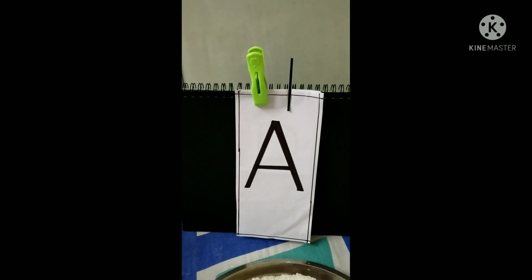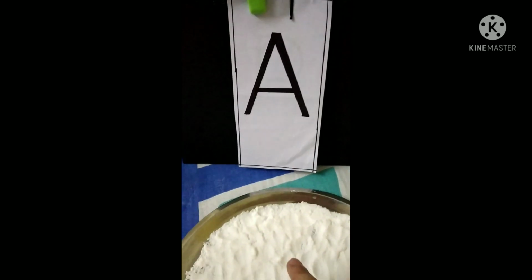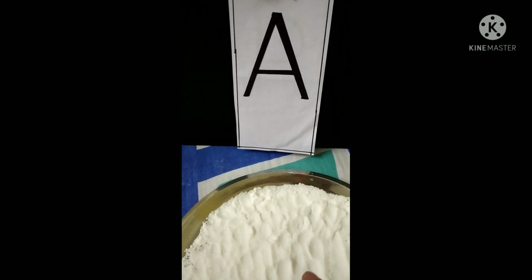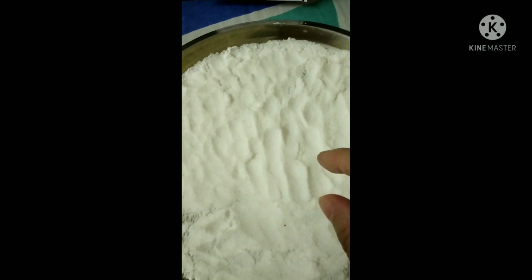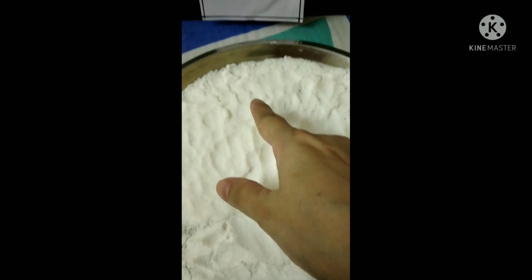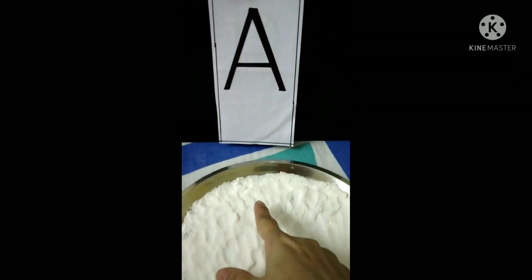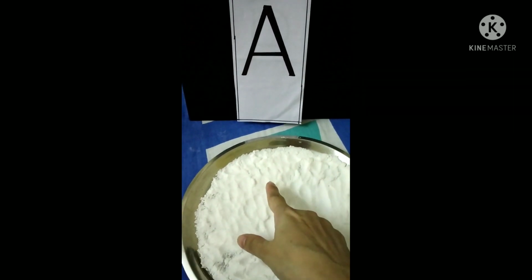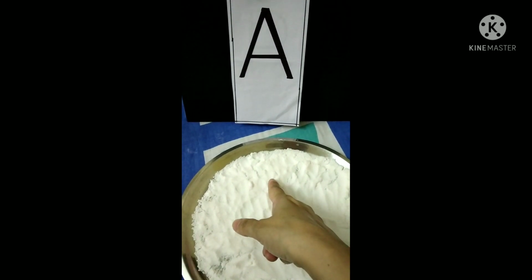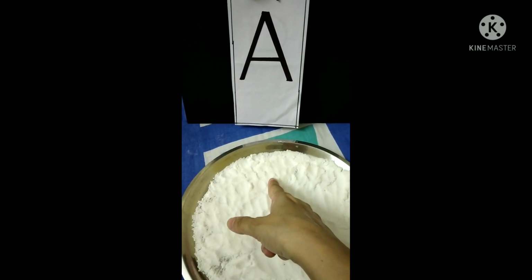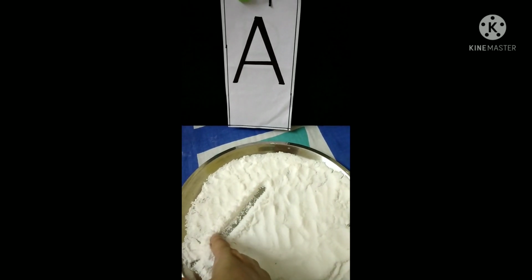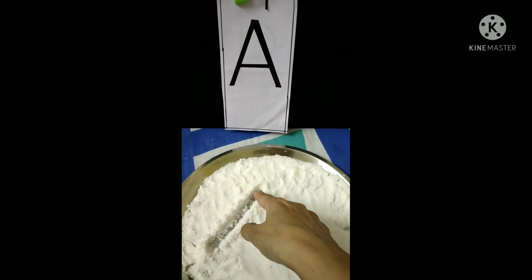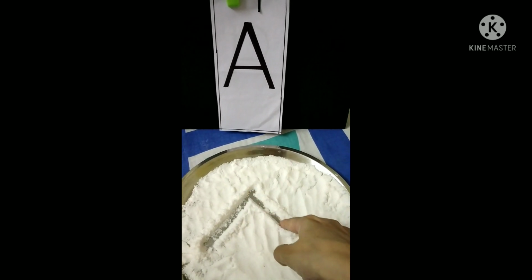Sorry, I didn't find some thumb pins, so I used these homemade things, a hairpin and another pin which we use for clothes. So here the kids will copy these alphabets on this salt which we have given them on the plate. So let me show you how they will copy this alphabet, and they will learn the structure of the alphabet. See this? It's quite easy for us.